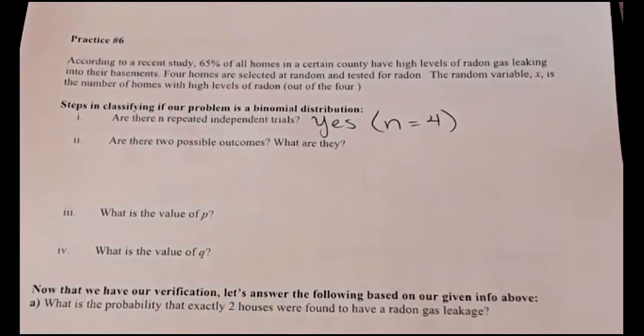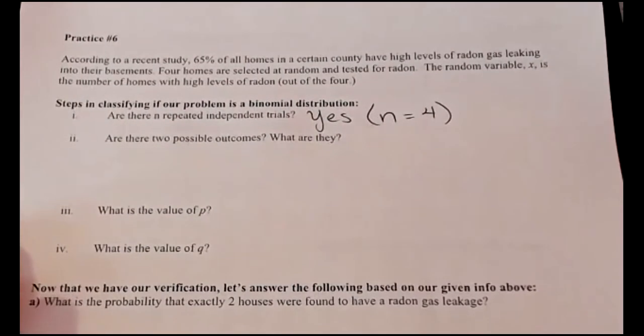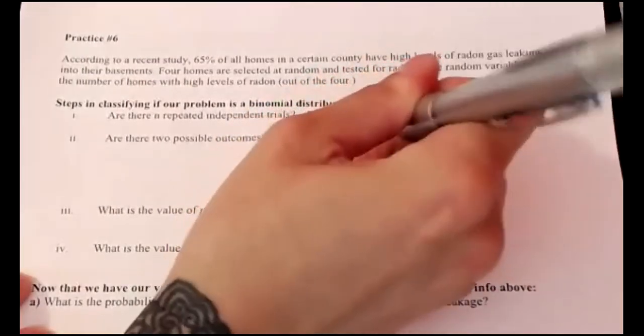Very nice. Are there 2 possible outcomes? What are they? If the house does have high levels of radon or if it doesn't. Perfect. So yes, it does.